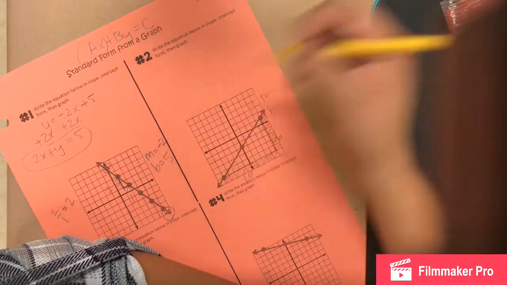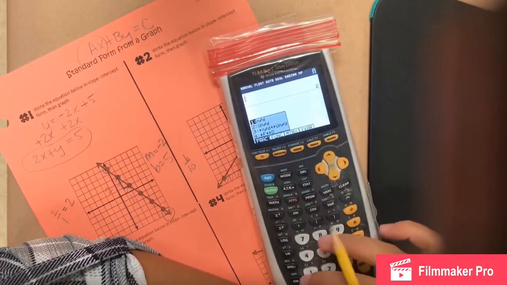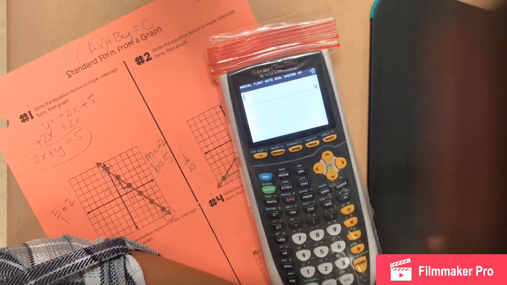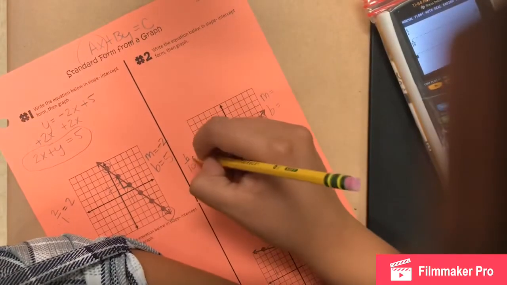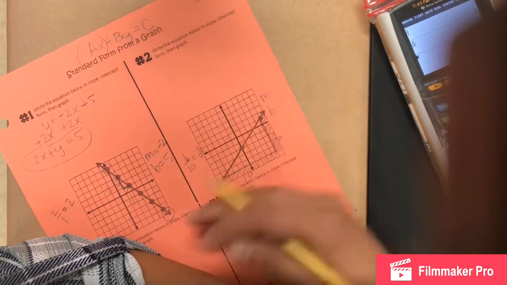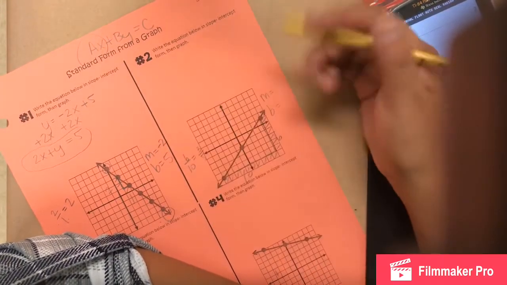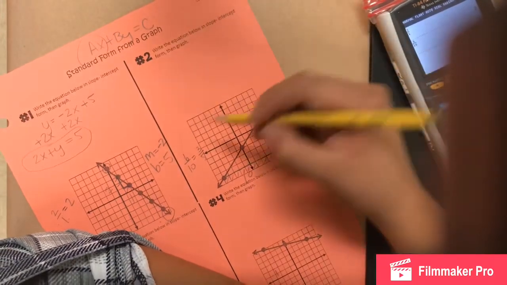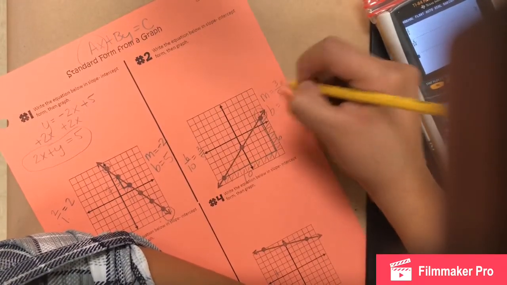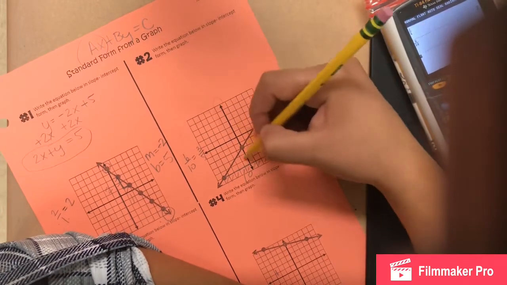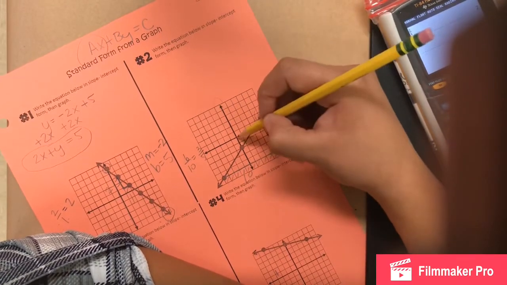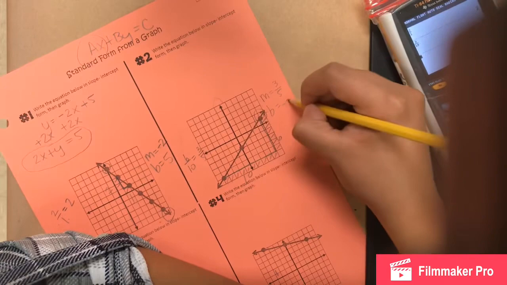Rise over run, so that's 6 over 10. We type this in to see if it simplifies. It simplifies to 3/5. Then we look at the direction of the line. Since this line is pointed up on the right side, that means it's +3/5. And then my y-intercept is where it crosses the y-axis. This is right here, so this is -2.